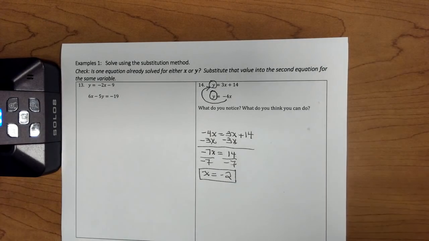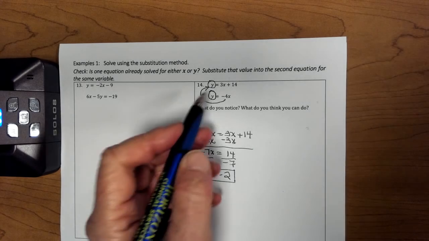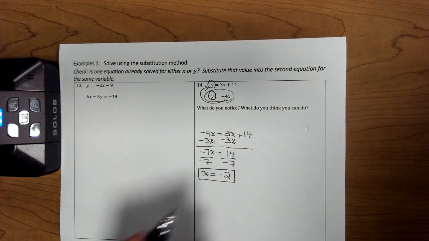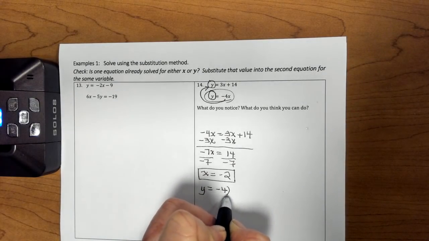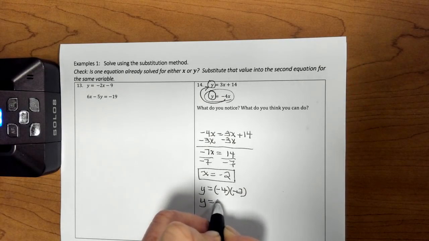Remember, in a system, I need to have both an x and a y. So now I'm going to solve for the second variable, y. I'm going to use this equation right there. So y is equal to negative 4 times negative 2, which is equal to 8.